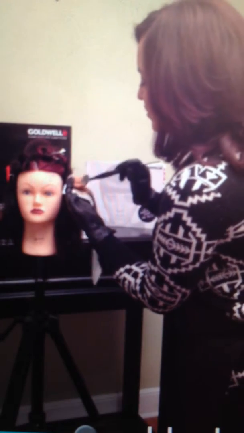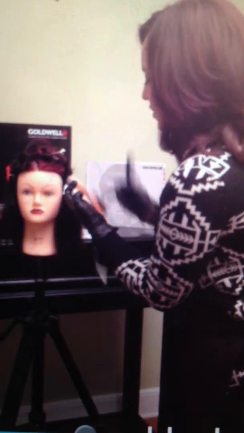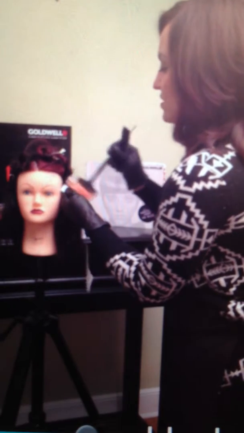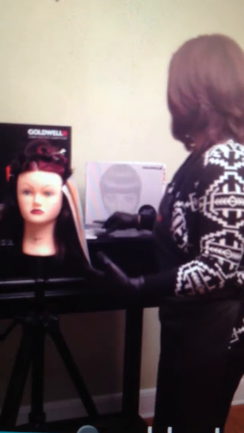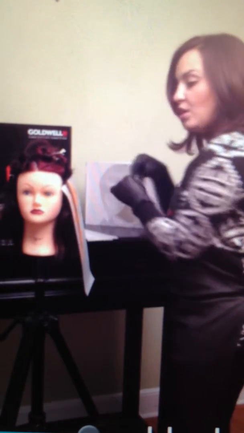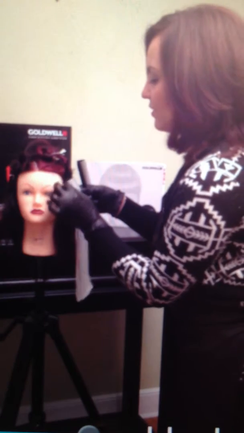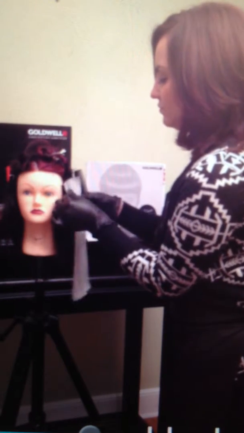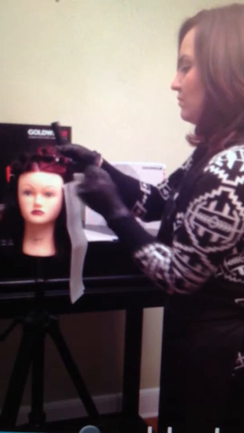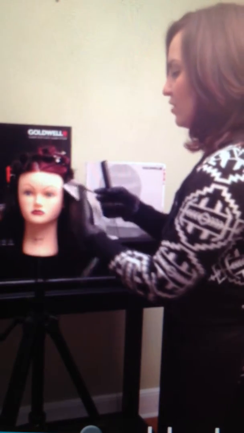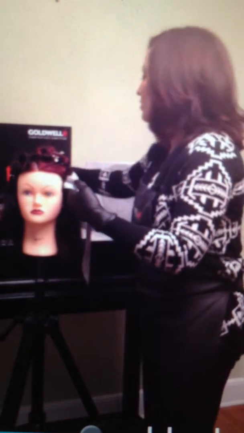Now, of course, you can alternate how you apply the color in terms of doing macro slices, micro weaves, and that will give you a more bold look as opposed to a micro slice or a micro weave. And we're continuing with full color saturation throughout.